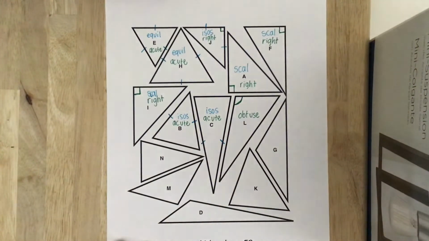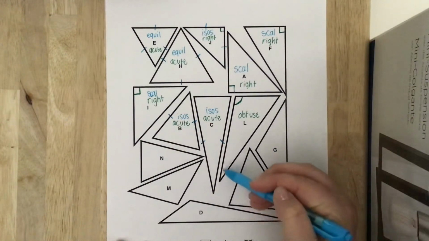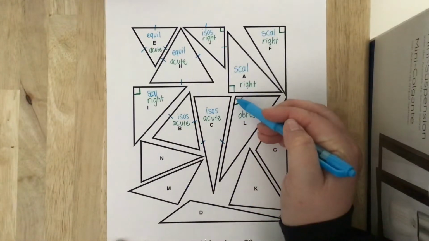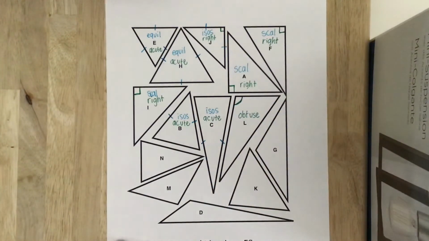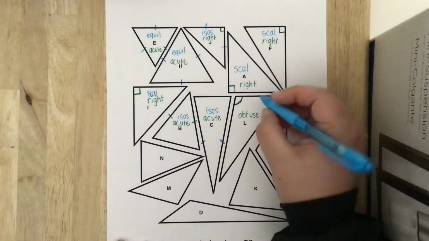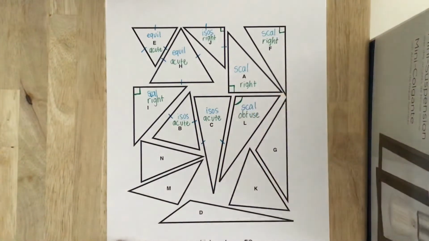Now I have to look at the side lengths of this triangle, and it looks to me that this is the longest one, and this one is a little bit shorter. This one is definitely shorter than the other two. So this does not have any sides that are the same. That makes it a scalene triangle.